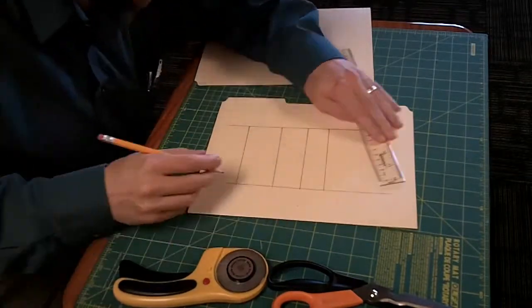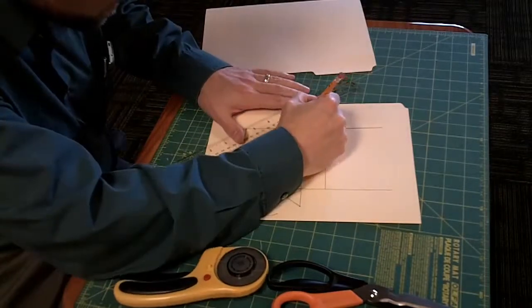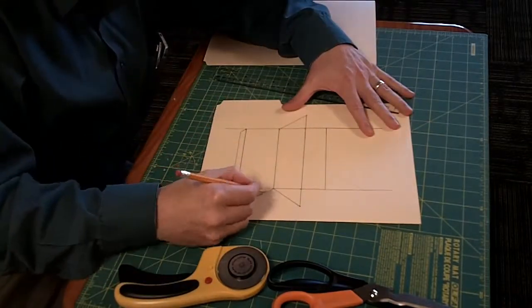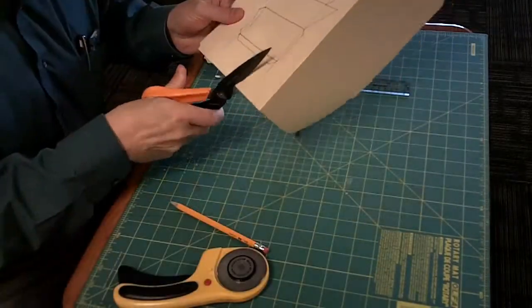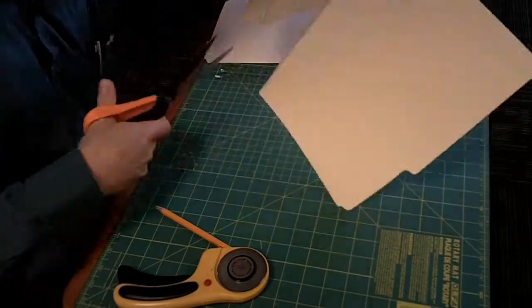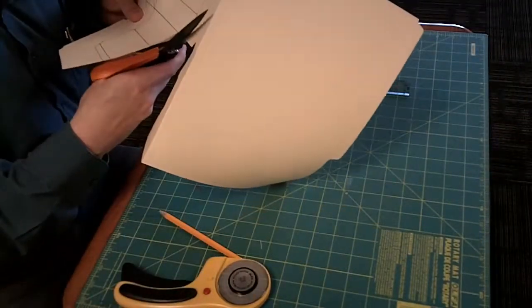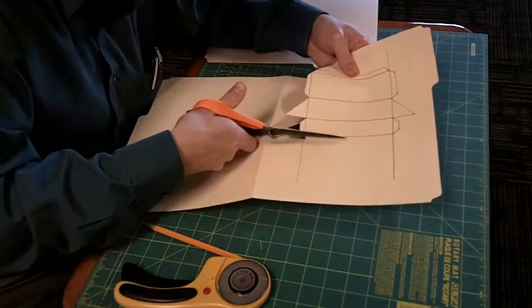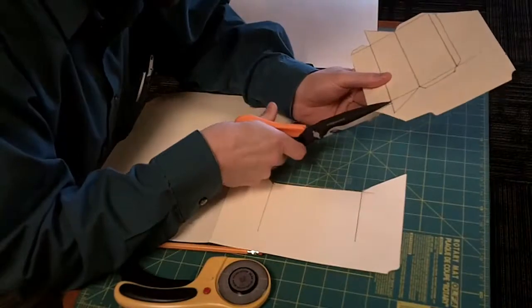Then I want to draw the right triangles that are going to go on the top and the bottom of the prism. So I just measure out 3 and 3, and then connect the dot back, and then I put the tabs on there and go ahead and cut it out. Make sure you're careful with your scissors, don't cut yourself.